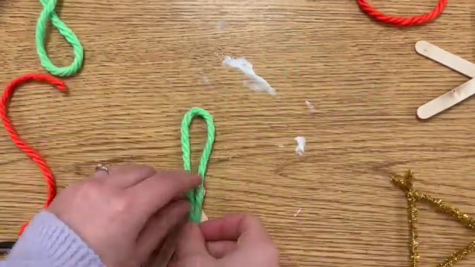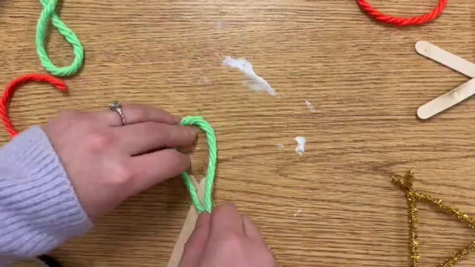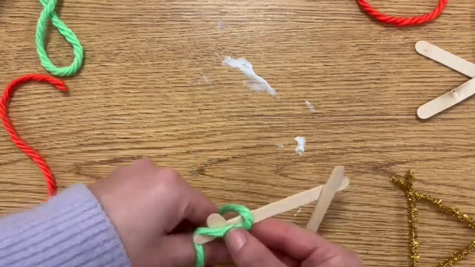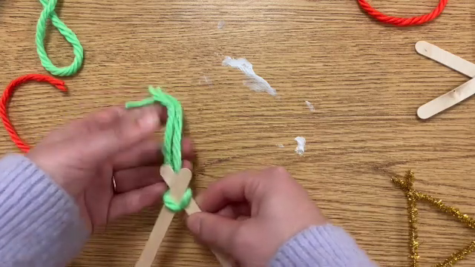So here's how I'm going to do that. I am going to make a little loop. I'm folding my piece of string in half. I am running it through the middle of my ornament and then back up through itself like that.